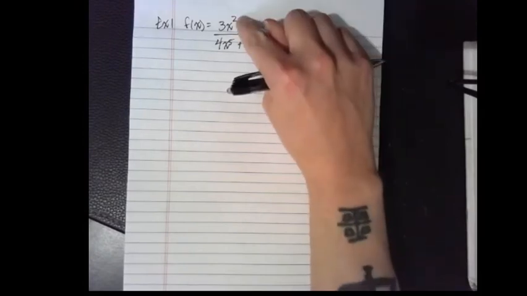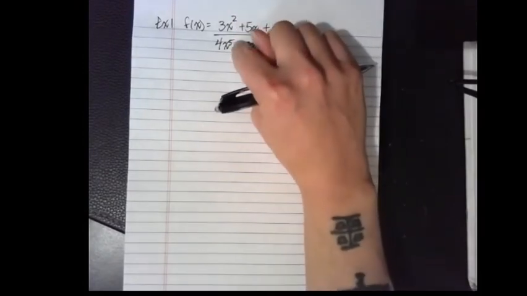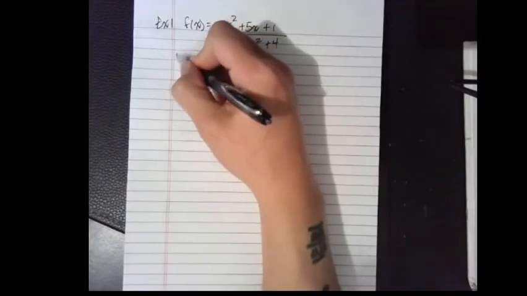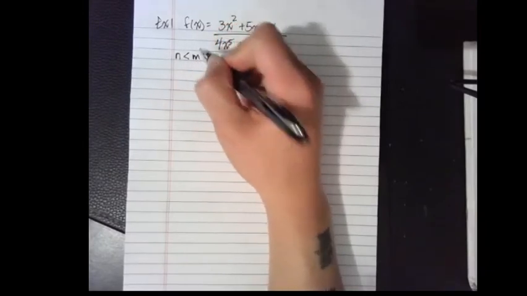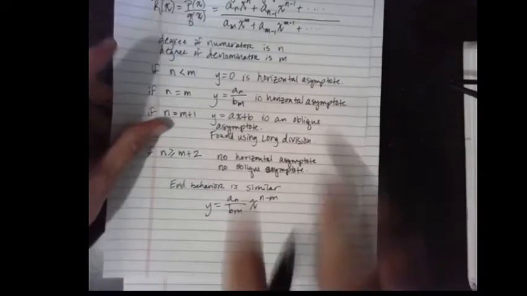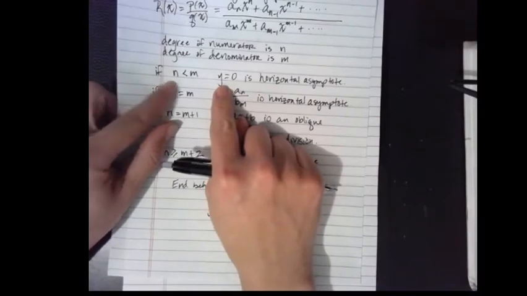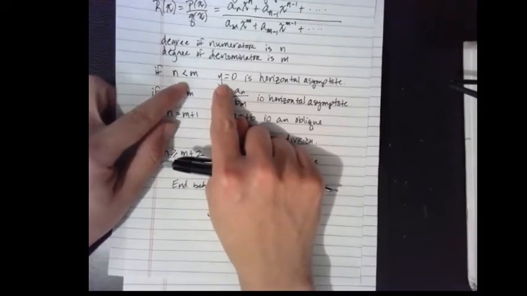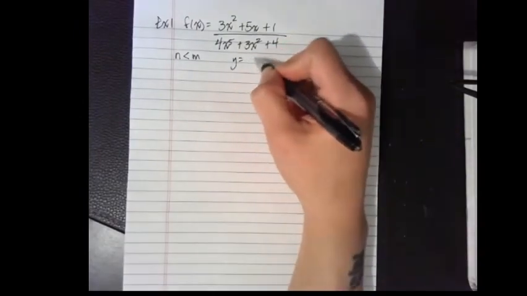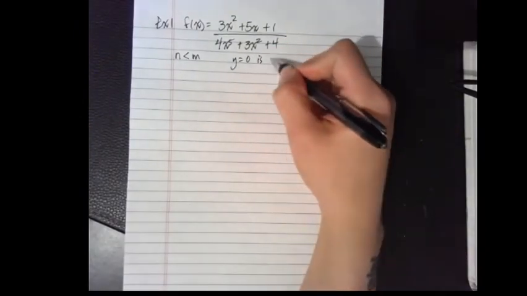The one in the numerator is smaller than the one in the denominator, so n is less than m. We just learned that if n is less than m, y equals 0 is our horizontal asymptote.